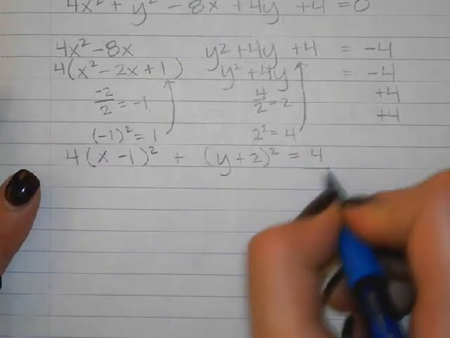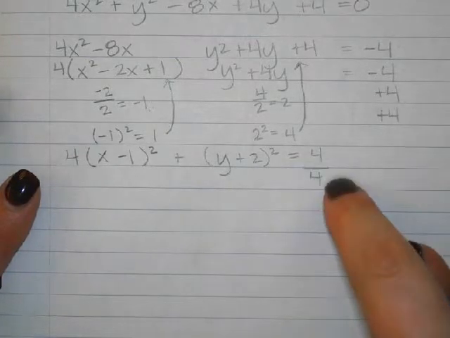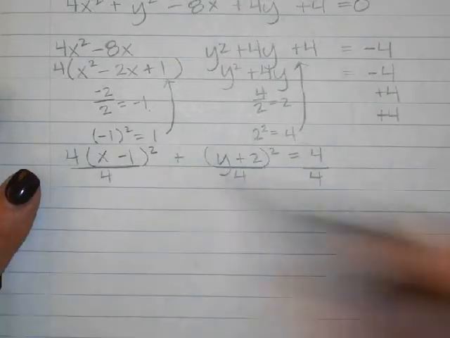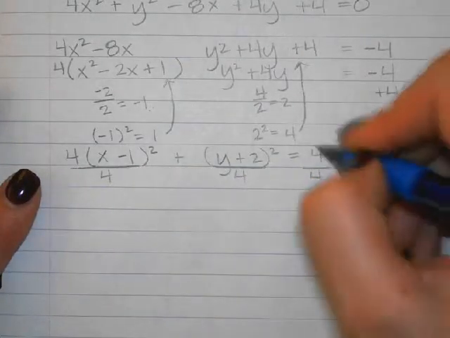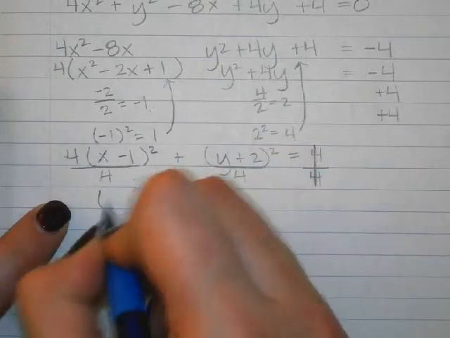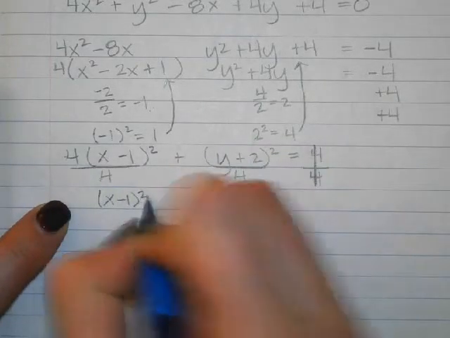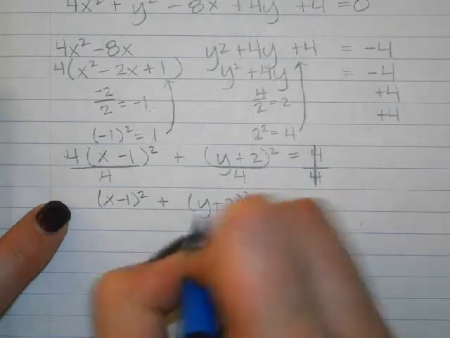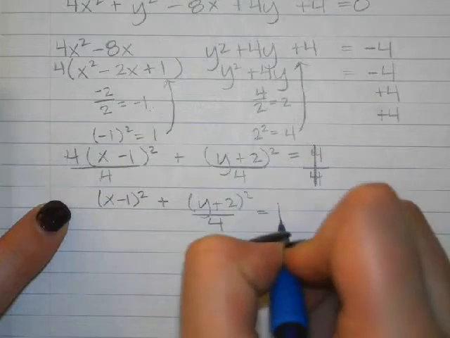Divide by 4 because we need this to be a 1. So divide by 4, divide by 4, divide by 4. And these 4's cancel as well, so I have x minus 1 squared plus y plus 2 squared over 4 equals 1.